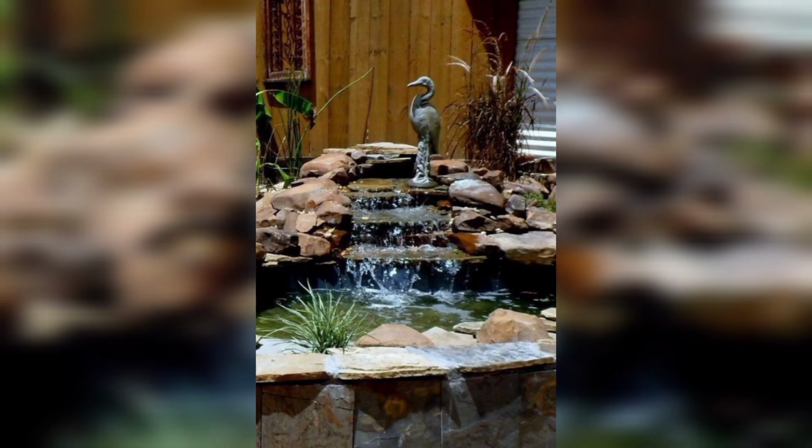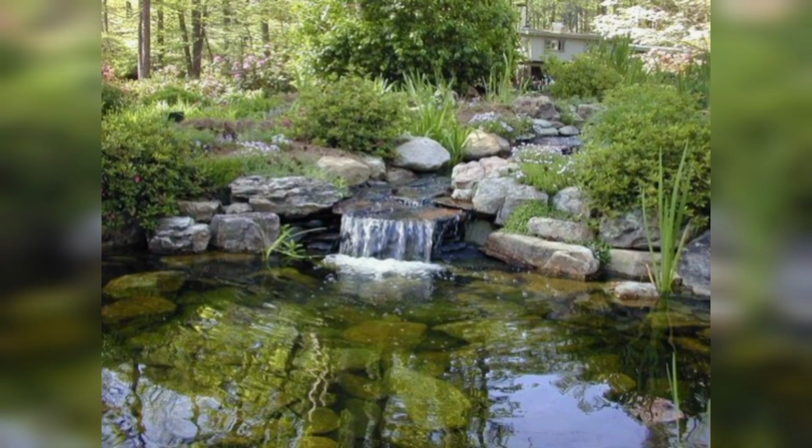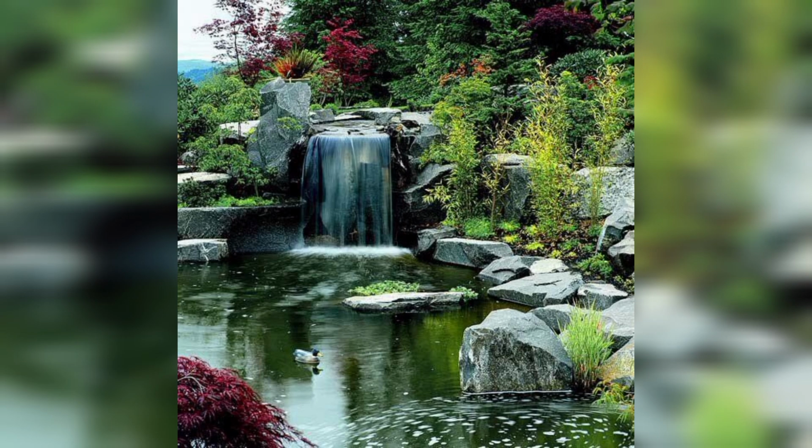Waterfall construction. Create a stream bed leading from the pond to the top of the waterfall. This can be done by digging a shallow trench and lining it with the pond liner.